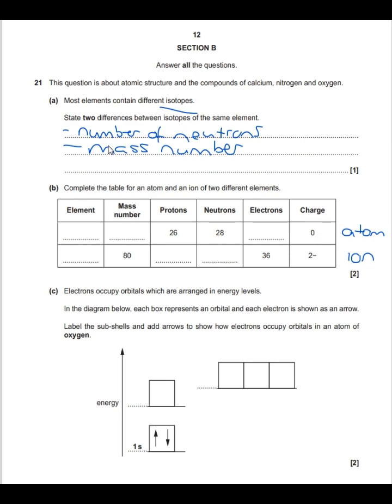So an atom has the same number of protons as electrons, so it's got to be 26. Our mass number is protons plus neutrons, which is 54. And then if we look in the periodic table, find the atomic number 26, the element that has an atomic number of 26 is iron.